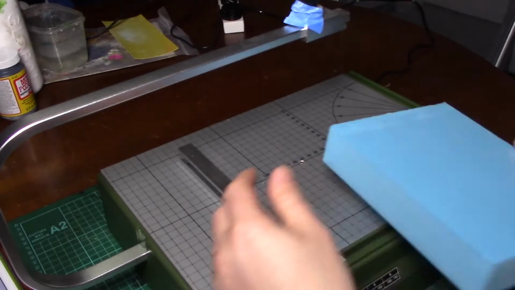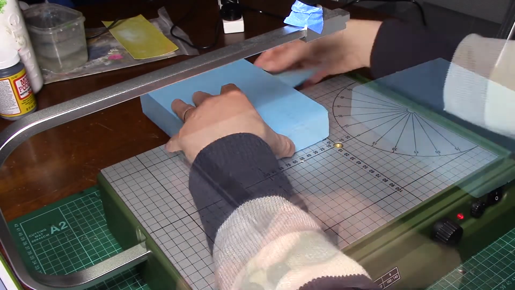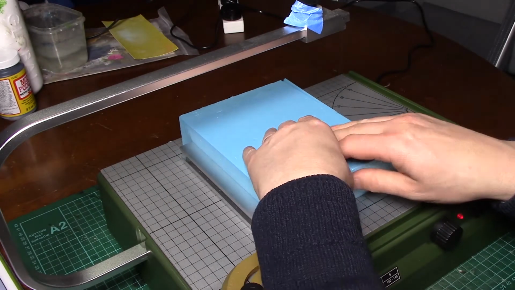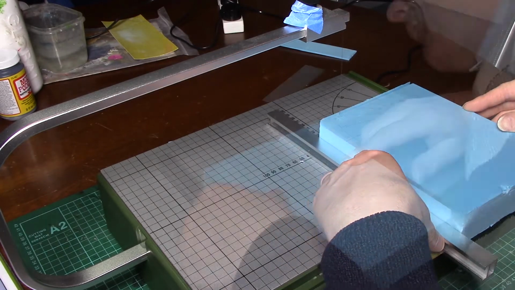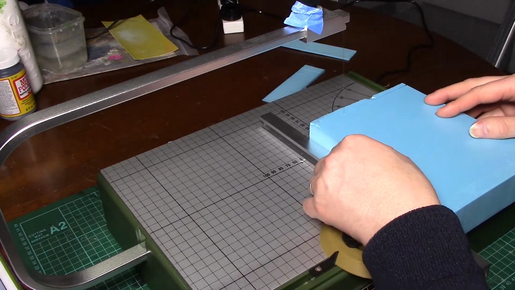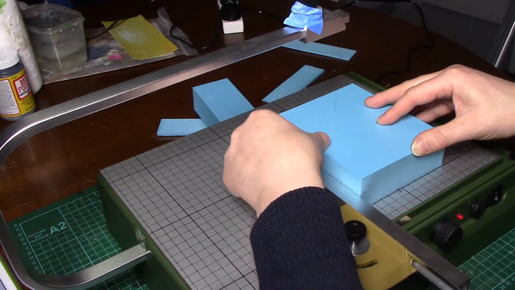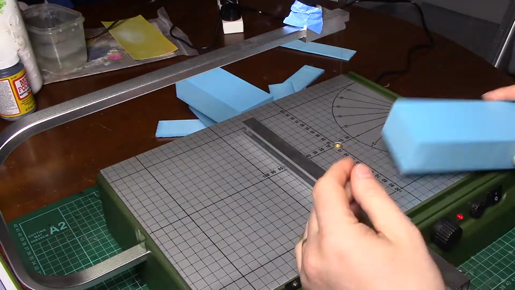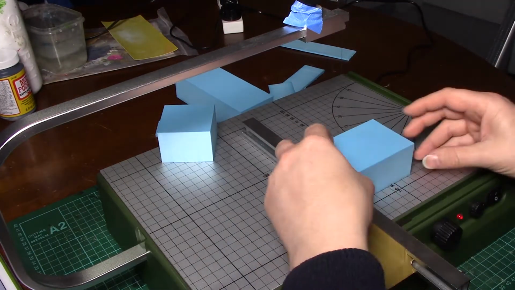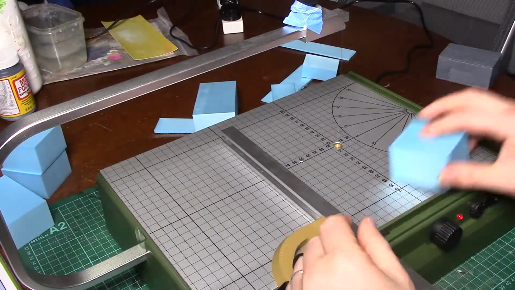Here we go, cutting out the foam on the Proxxon hot wire cutter. I am first of all trimming off the edges, making sure that it is all nice and square. Next, cut strips that are 60 millimeters wide. Next, cut a variety of sizes of 60 millimeter squares, 90 and 120 millimeter rectangles. These are for different length corridors.